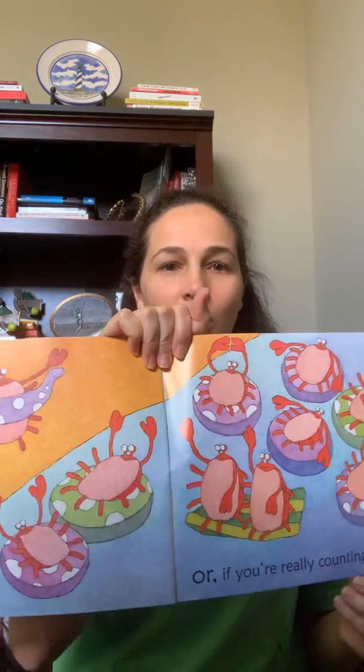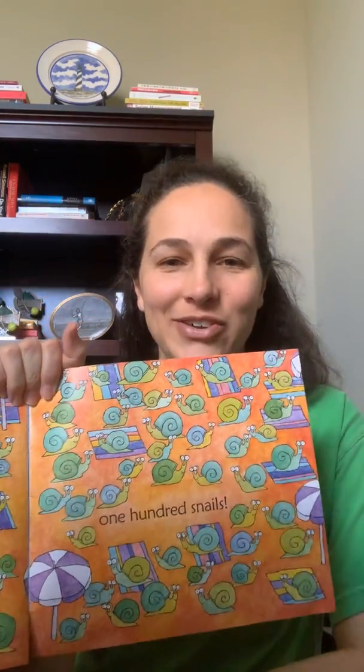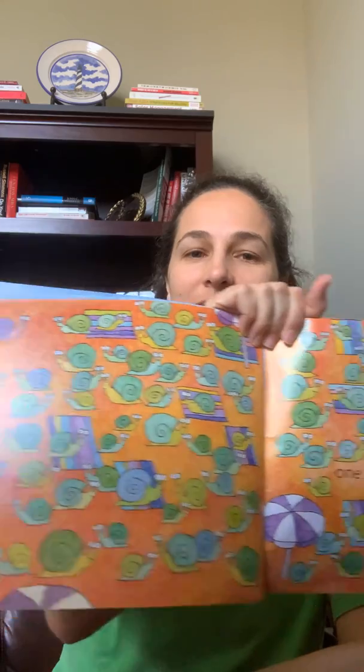So 100 is 10 crabs. Let's look at all these crabs. We have 10 crabs. Or if you're really counting slowly, 100 is also 100 snails. It's a lot of snails. So I hope you enjoyed reading the story with me. 1 is a snail and 10 is a crab.